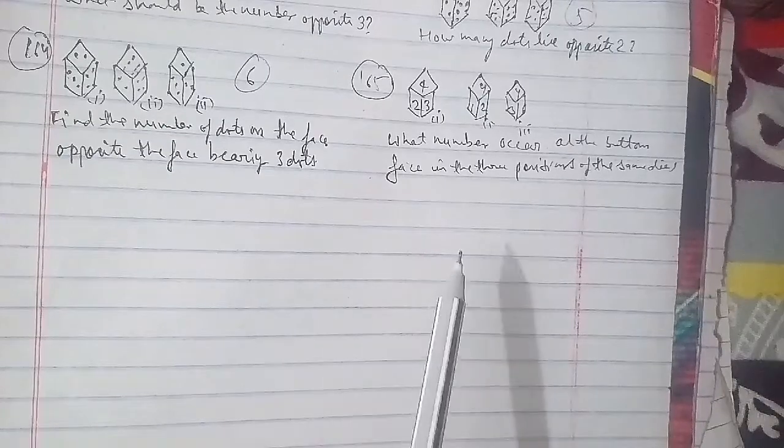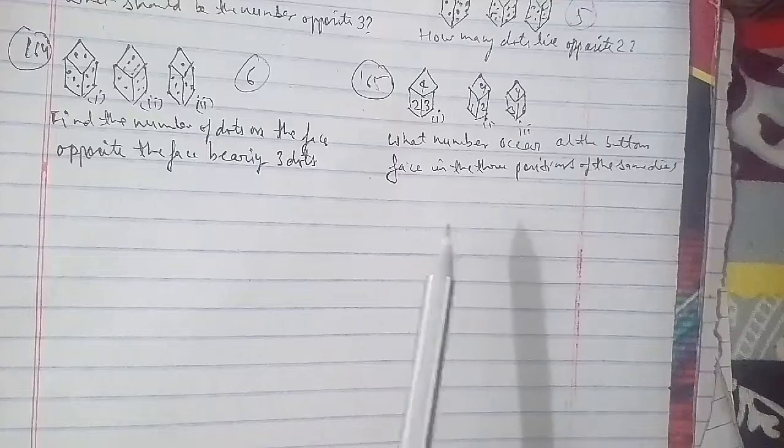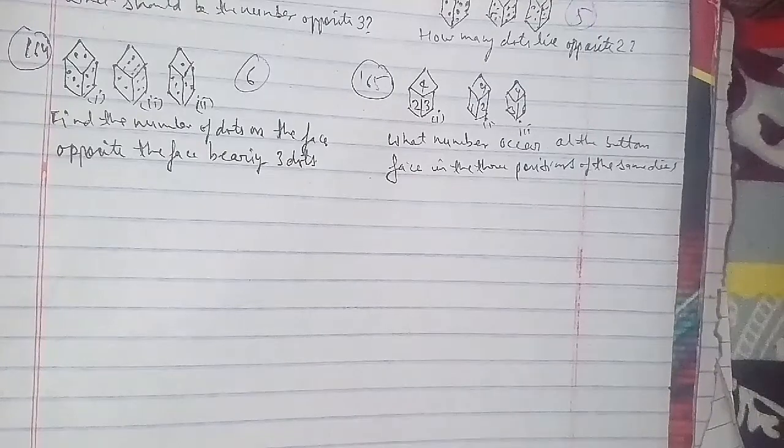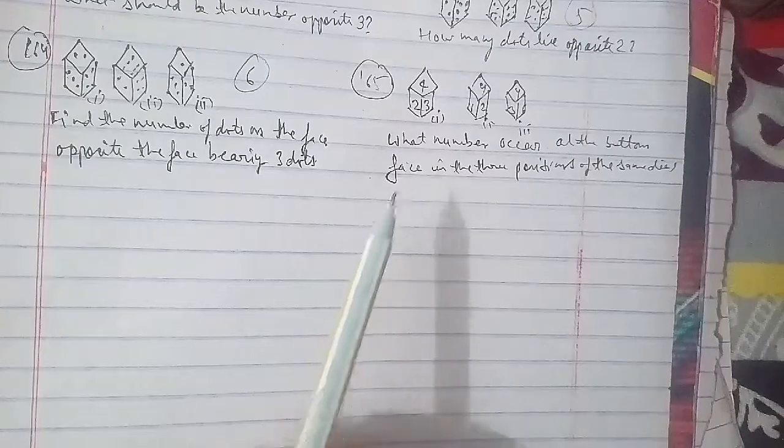So the question says: what numbers occur at the bottom face in the three positions of the same die? That is what we have to work out.